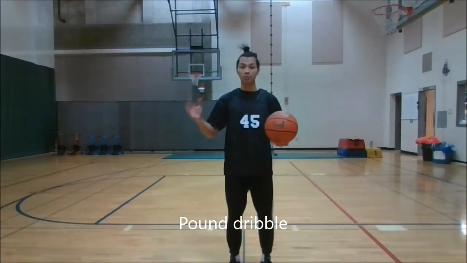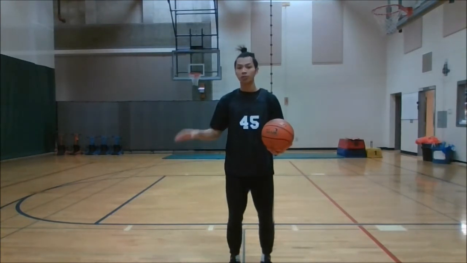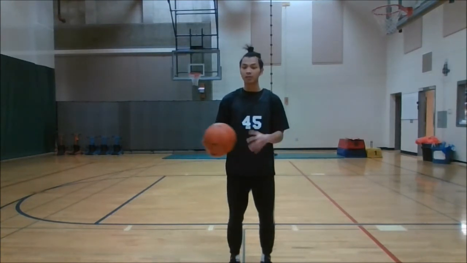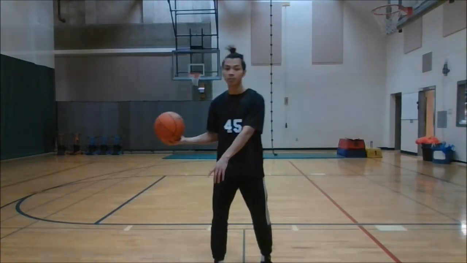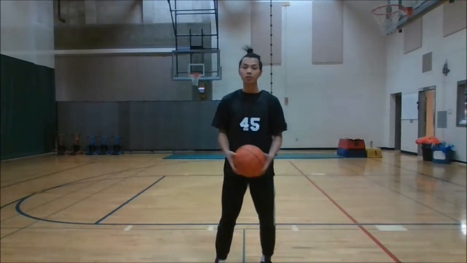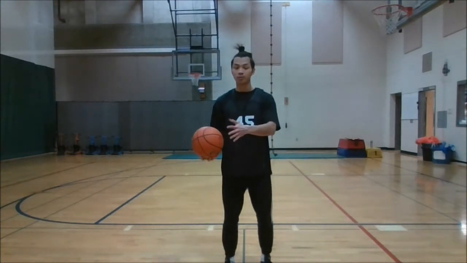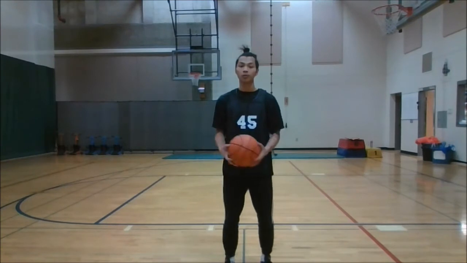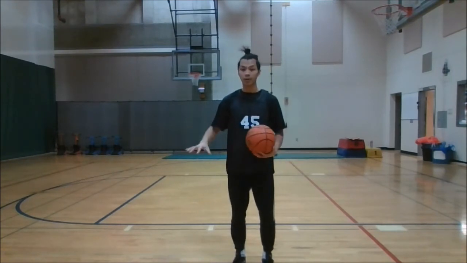And it's important to be able to use both your right and left, because if you can only dribble with your dominant hand, which for me is my right, as a player, I'm very one-dimensional because I can only go to my right. So when you can use both hands, you can go both ways, and you're more of a threat to score. So there's the left hand pound, right hand pound.